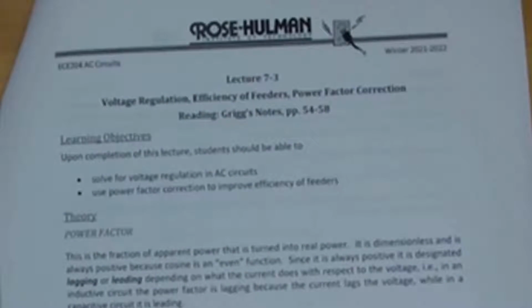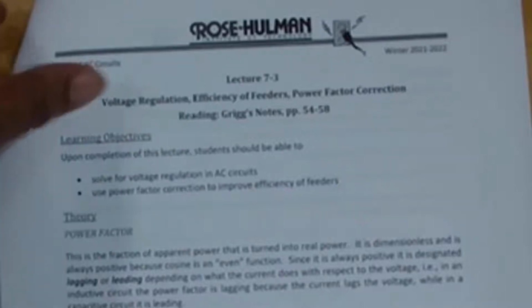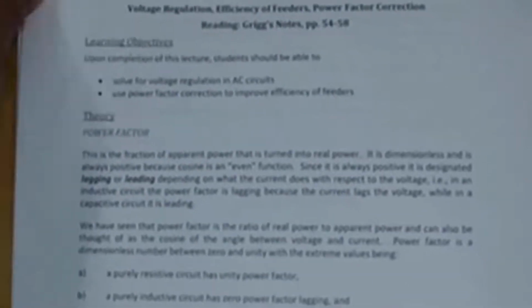So one thing you can do to improve the efficiency of power delivered to a load is called power factor correction. There are certain values for voltage regulation and efficiency that are good for delivering power, but when you don't have good values, you do something called power factor correction. So that's what we're going to talk about today.